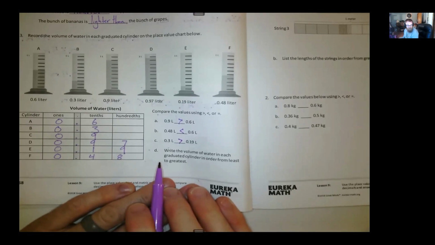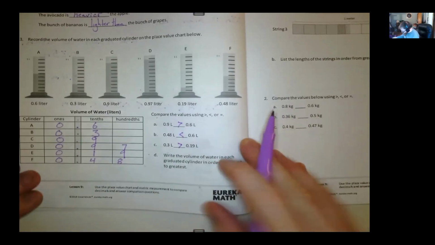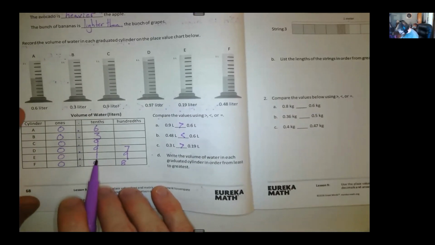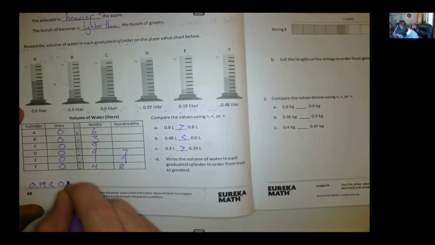That's what you'll be doing in your exit ticket. Part D says write the volume of water in each graduated cylinder in order from least to greatest. Look to your chart. That'll be the easiest way to compare them. Start with 19/100 is less than 3/10. And we're talking liters here. Let's write liters.